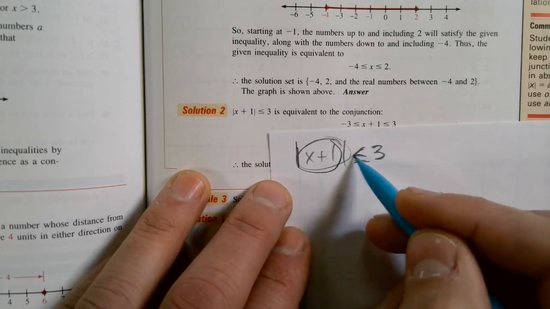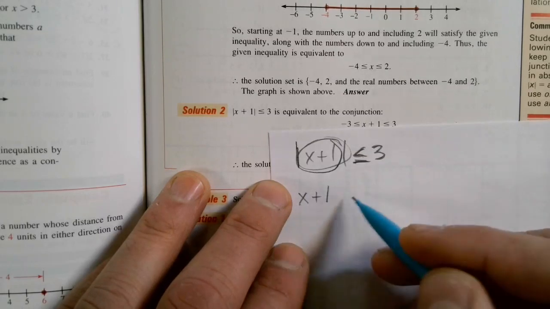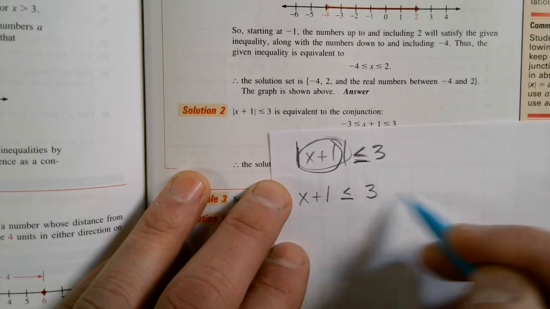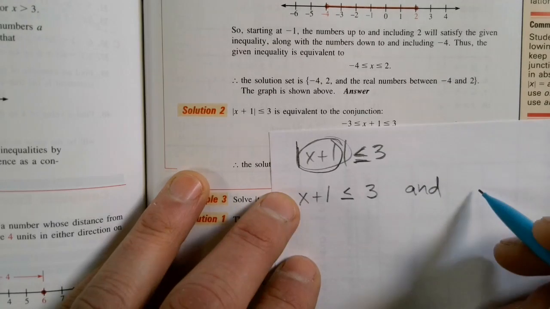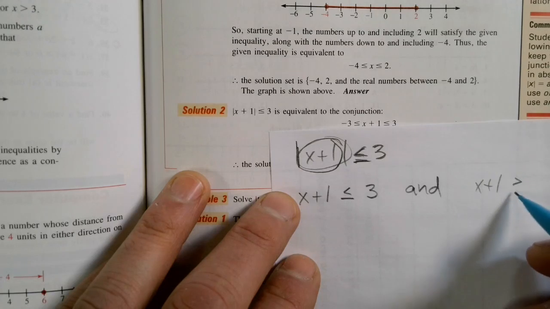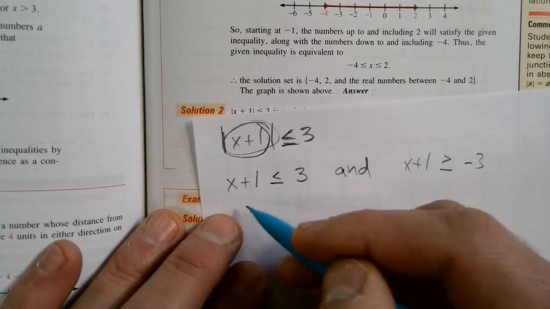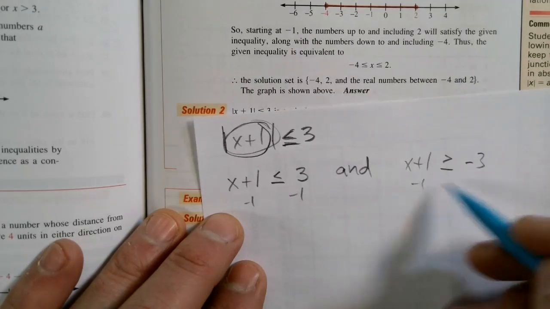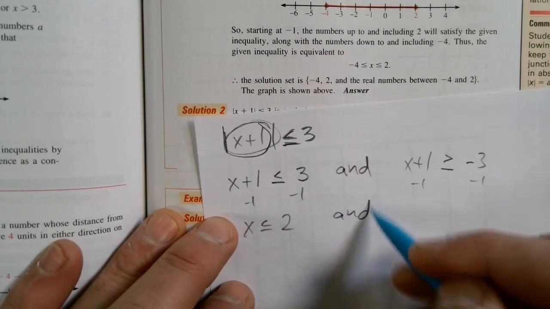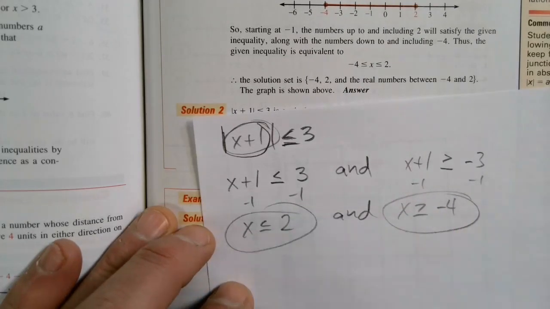So this is going to be an and. So what we'll say is x plus 1 is less than or equal to 3 and x plus 1 has to be bigger than or equal to negative 3. Then you solve. So x has to be less than or equal to 2 and x has to be greater than or equal to negative 4. We did it.